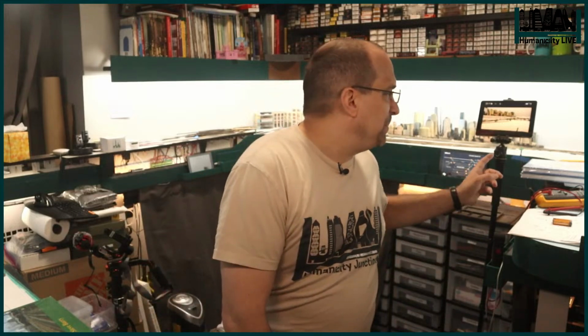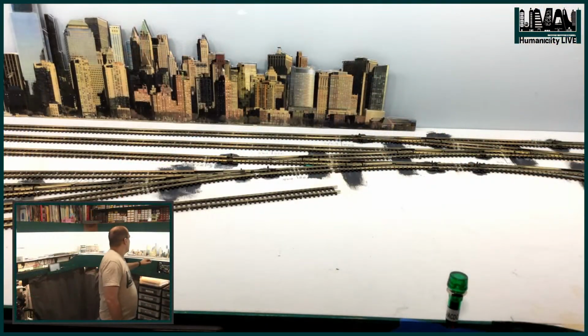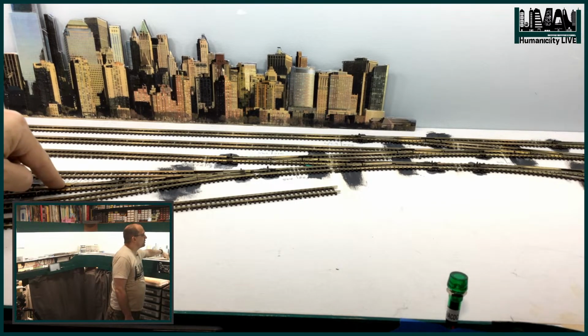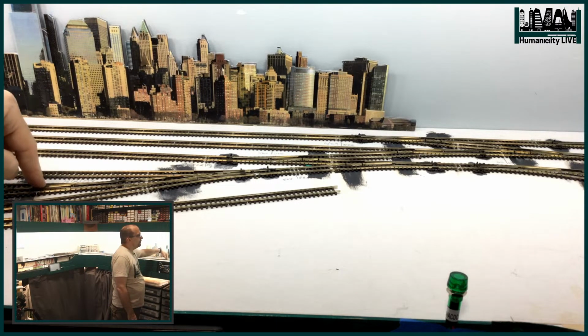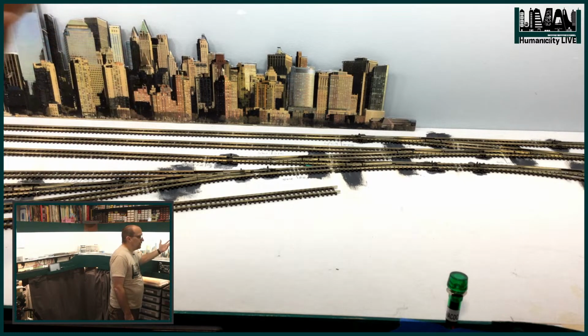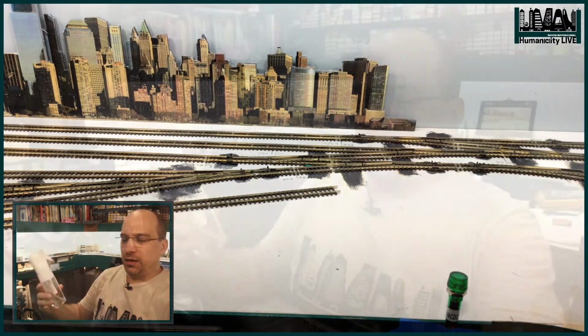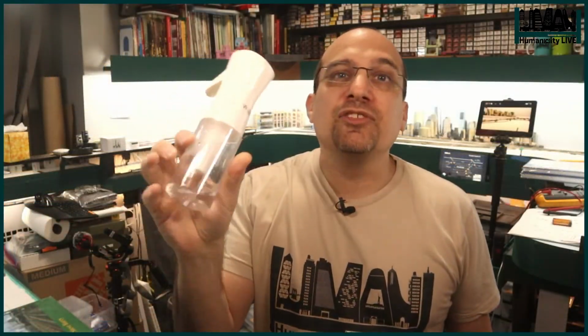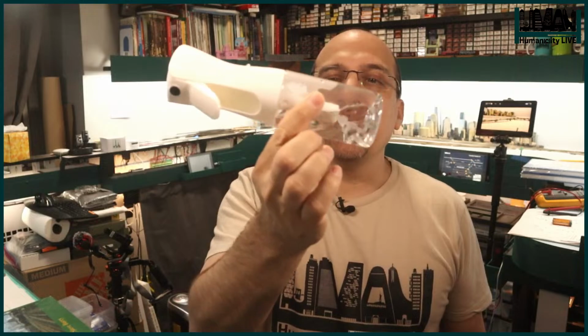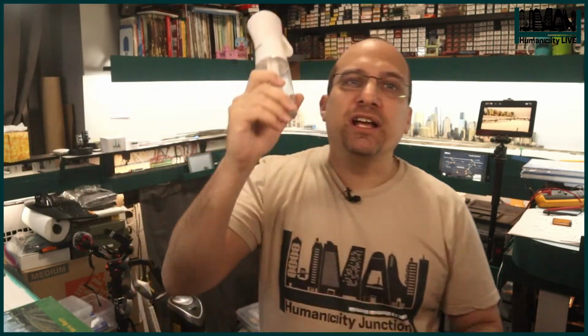I posted some pictures. There was a turnout, actually the turnout that's right here. This turnout was giving me trouble, and I had to swap it out, and the ends of it are glued down, and it's white glue. I got out my favorite little spray bottle. These are fantastic spray bottles. Get one of these. Do you see the mist that comes out of them? These are incredible spray bottles.